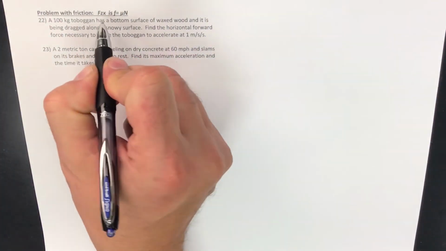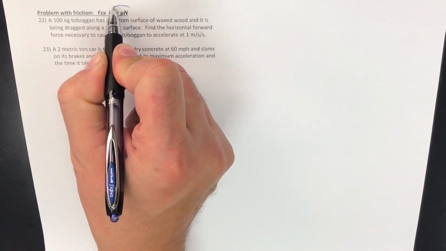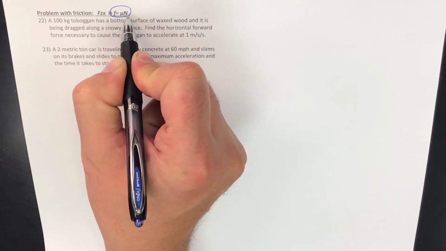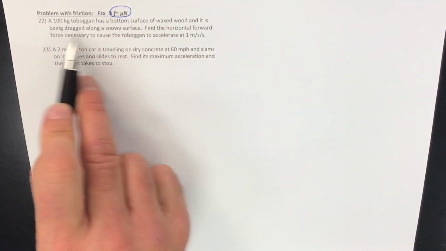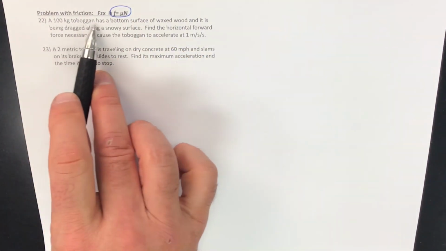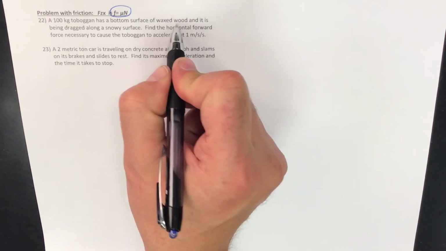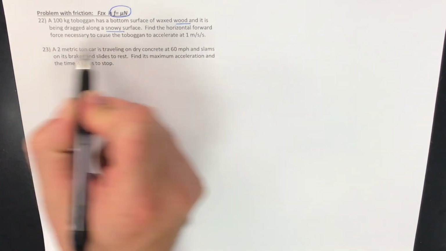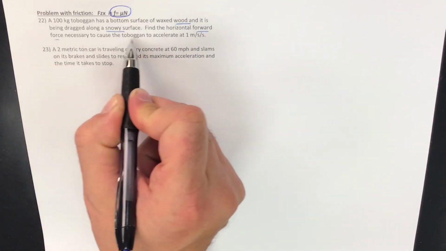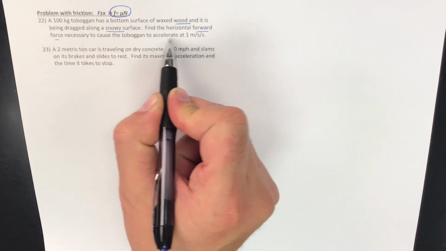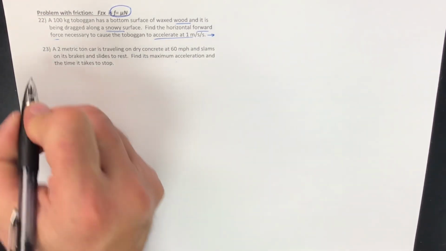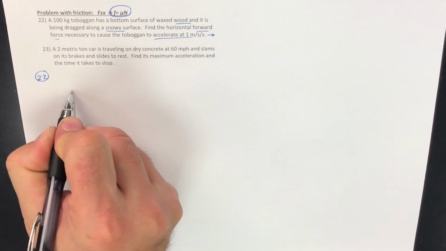All right, so now I've got some more complicated ones. This physics is fun, right? So we're using the friction force equation: lowercase f is equal to the coefficient of friction times the normal force, in two separate problems here. A 100 kilogram toboggan has a bottom surface of waxed wood and is being dragged along a snowy surface. Find the horizontal forward force necessary to cause the toboggan to accelerate at 1 meter per second every second forward, we'll assume. And okay, so number 22, draw the toboggan.